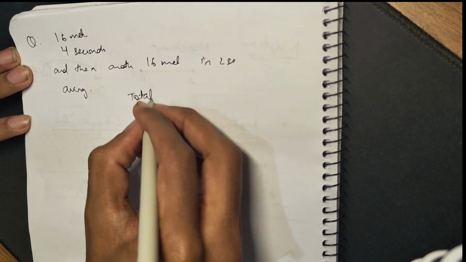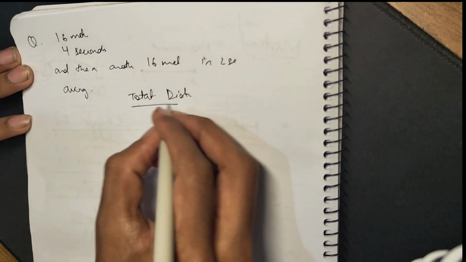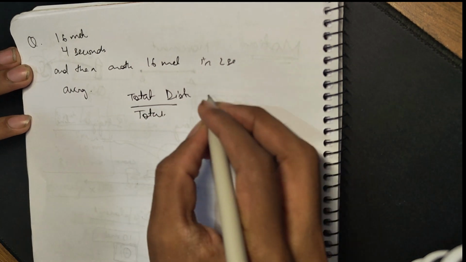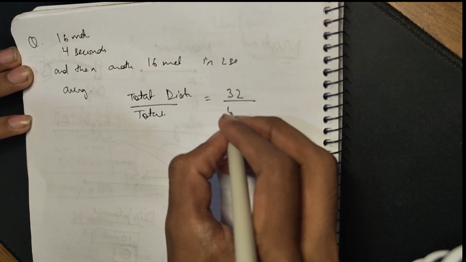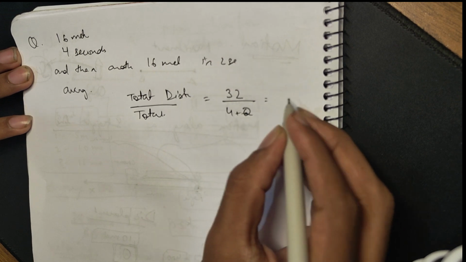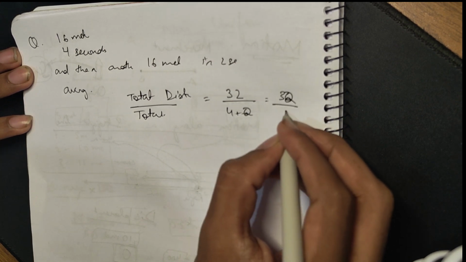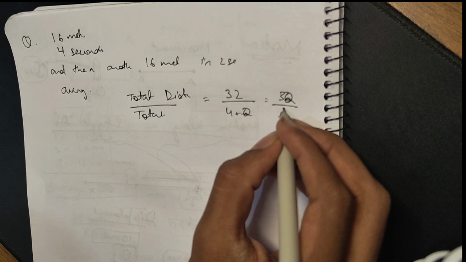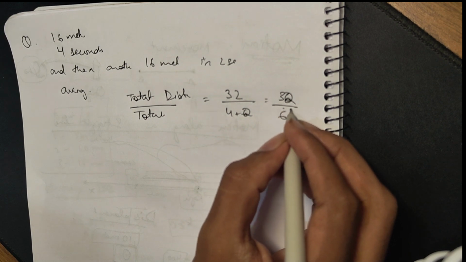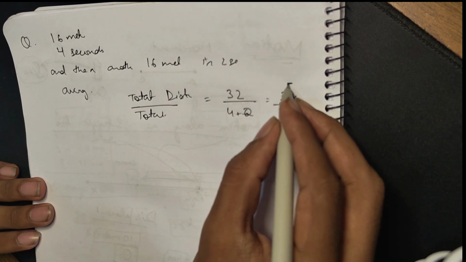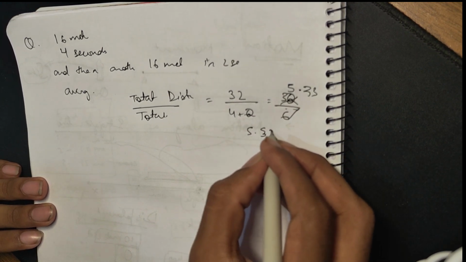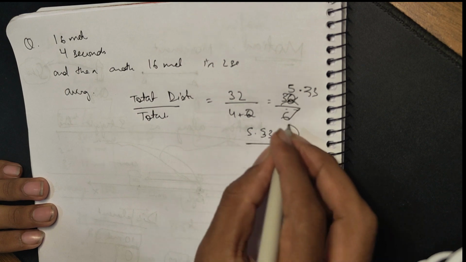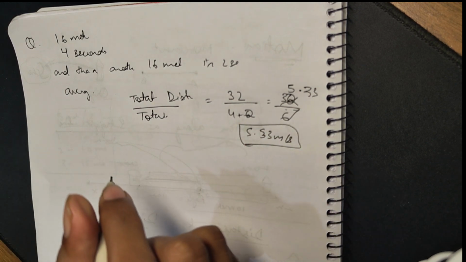Average speed is total distance by total time taken. So what is the total distance? 16 plus 16, 32, and total time 4 plus 2, 6 seconds. So this is 32 by 6. What is the answer? 6 5s are 30, so 5.33 meter per second, right? This is the average speed.